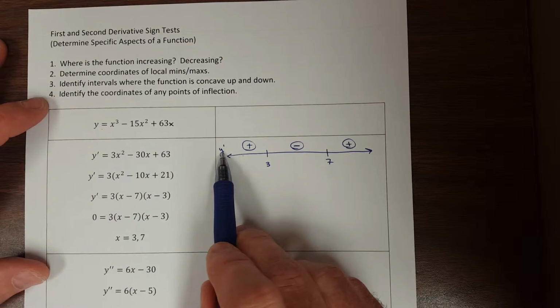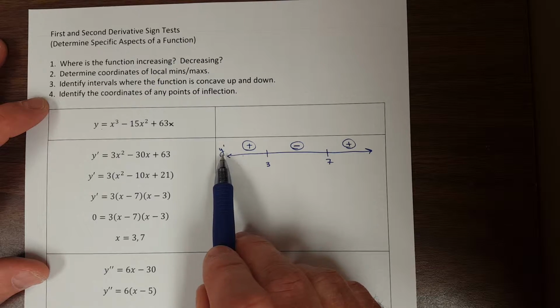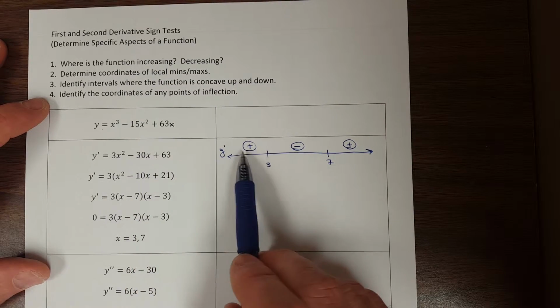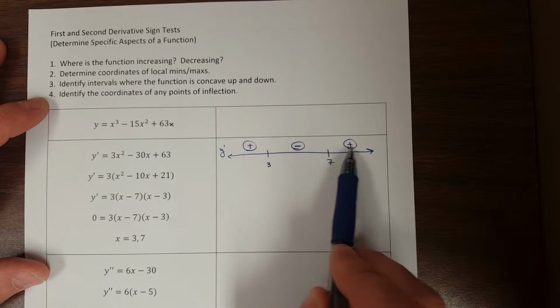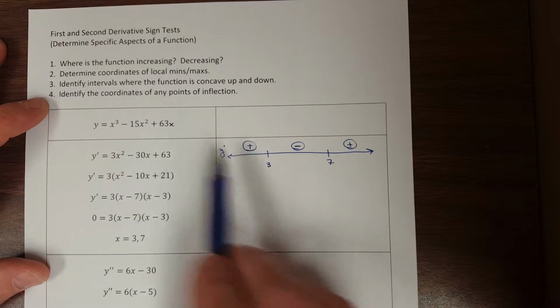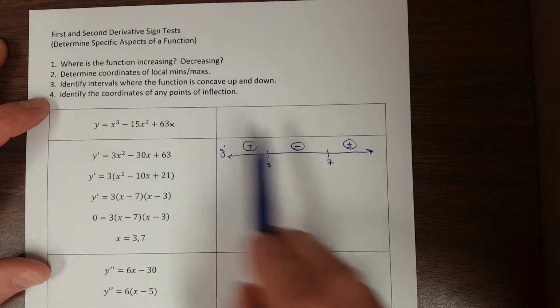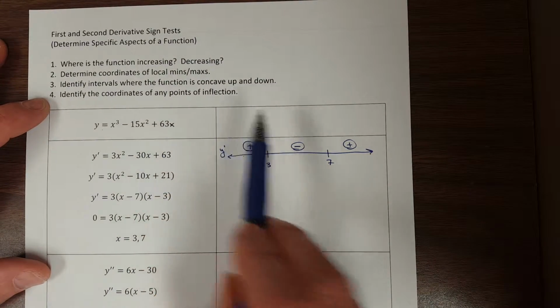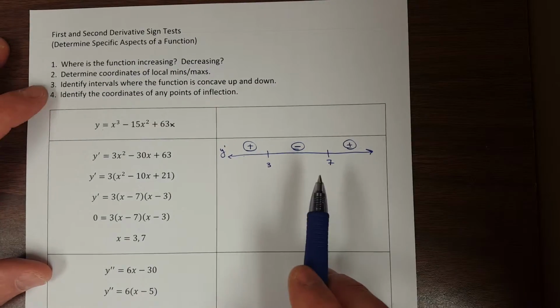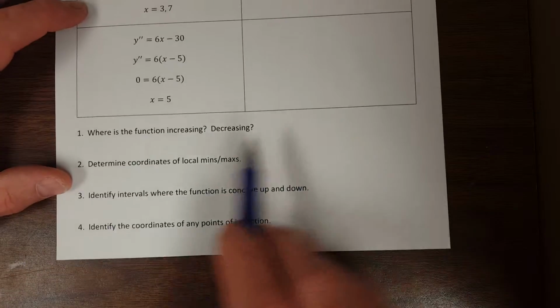Since the first derivative identifies the slopes of our original function, we can tell the slopes are positive here, negative here, positive here. Positive slopes make this graph move up. Negative slopes mean this graph is moving down, and then up again. So to answer the first question, where is the function increasing?